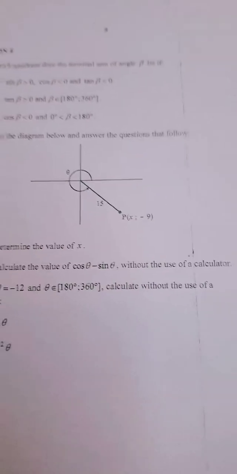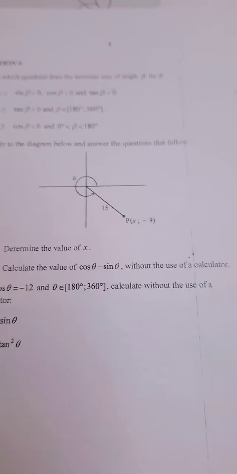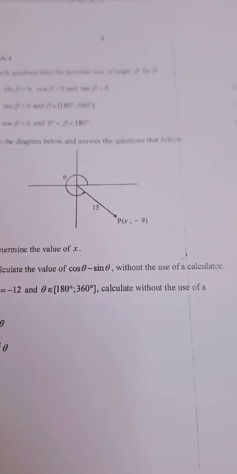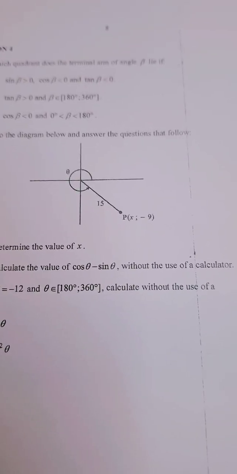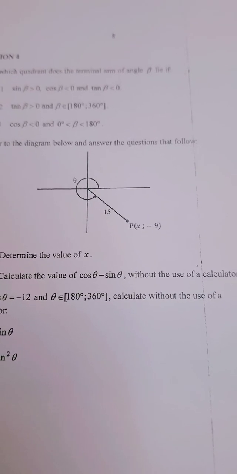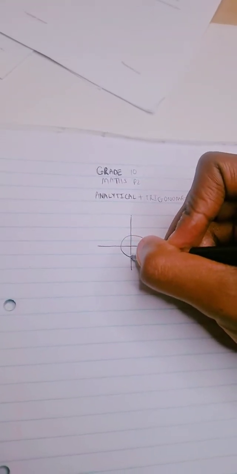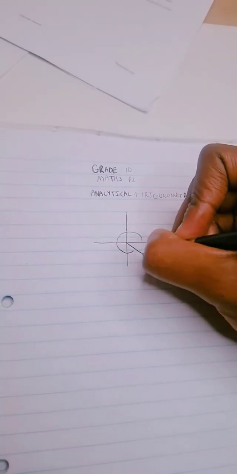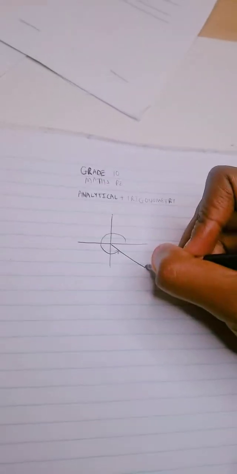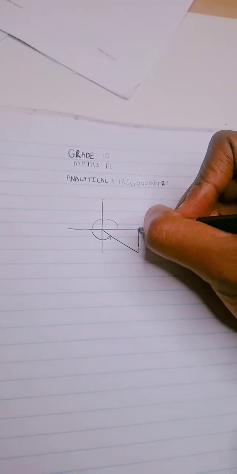Create a side to the x-axis and label it y. Very good, TJ. Y is equal to -9. Very good. So TJ, I like your thinking. Let's reproduce this diagram there. You are saying we should produce a line and complete a right angle triangle there.